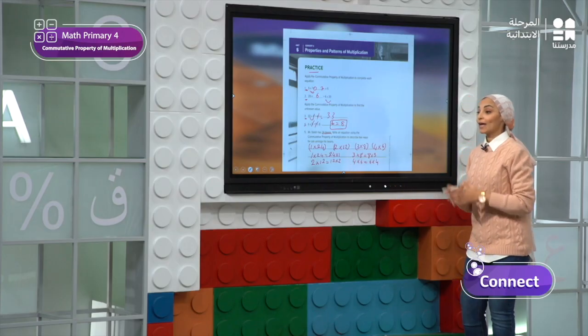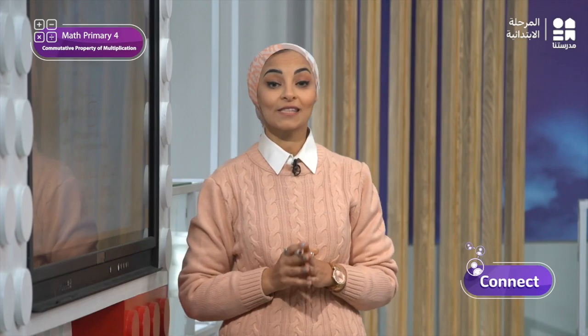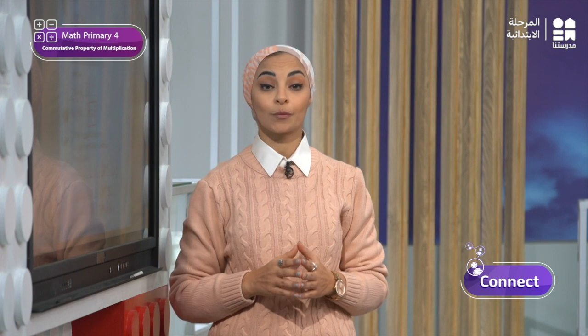Right? At the end of the lesson, and by getting back to our targets today, we will definitely realize that we have achieved them throughout the lesson's activities. Now we have also practiced how to explain the commutative property of multiplication and how to apply the commutative property to solve problems with an unknown number. We learned how to find the unknown number using the commutative property.